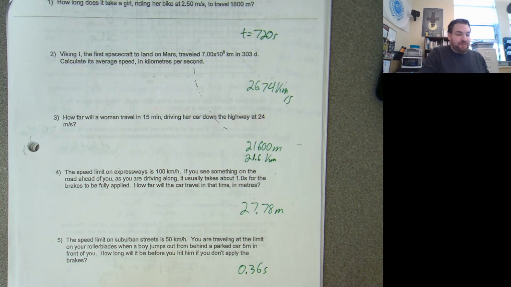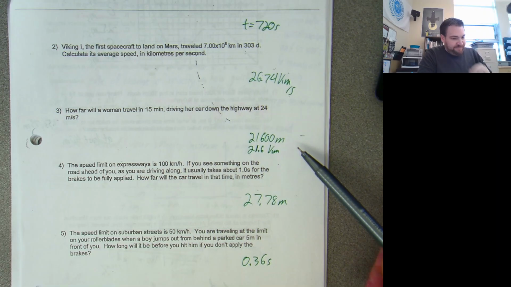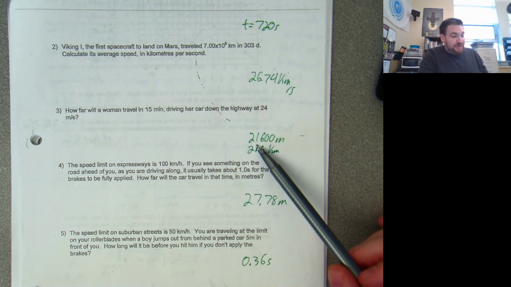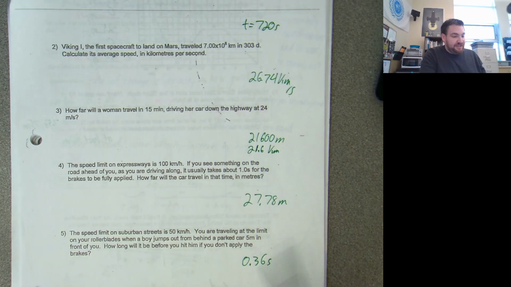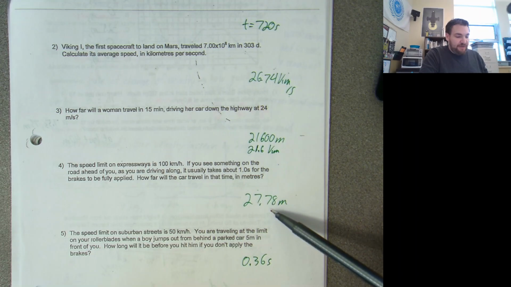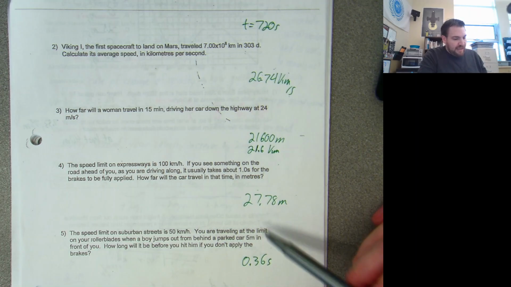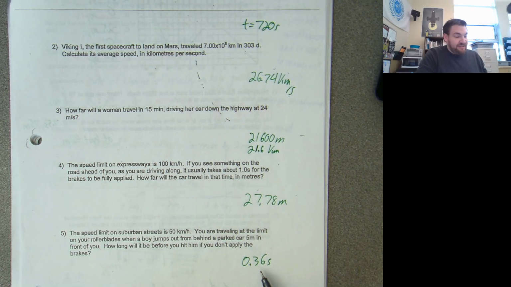720 seconds, 26.74 kilometers per second. Either 21,600 meters or 21.6 kilometers. 27.78 meters or 28 meters. And 0.36 seconds. Buddy's getting crushed.